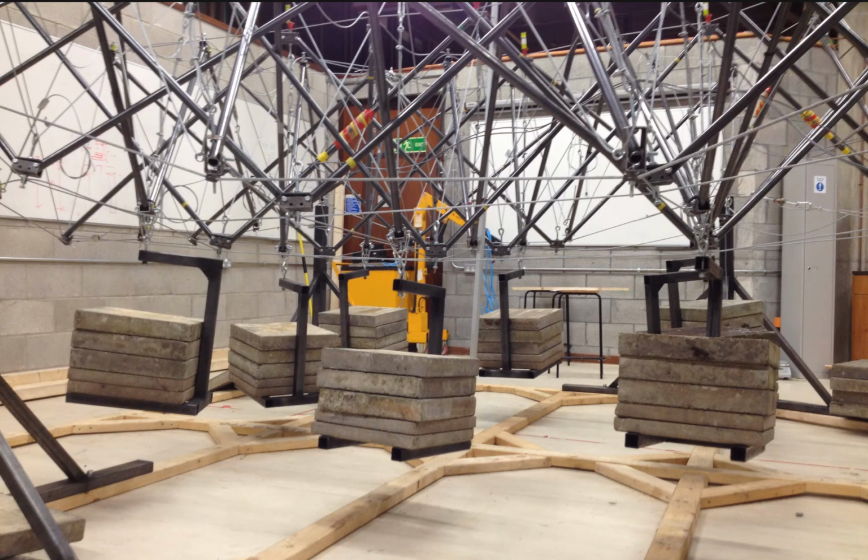There were 6 increments of live load applied, beginning with the steel hangers alone and finishing with the hangers and 5 concrete slabs. The maximum total load applied, which is shown here in this photograph, was approximately 8.5 kilonewtons, which equates to approximately 0.5 kilonewtons per meter squared. This is comparable to the characteristic load value of 0.4 kilonewtons per meter squared, which is defined in Eurocode 1 for roofs with nominal access.